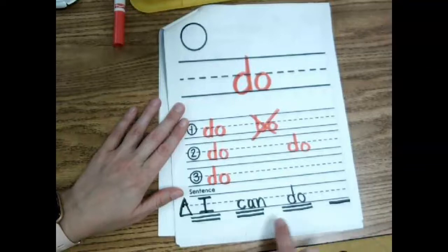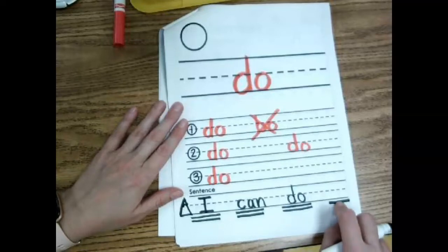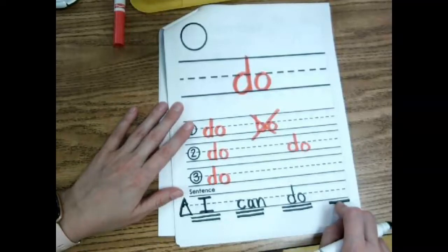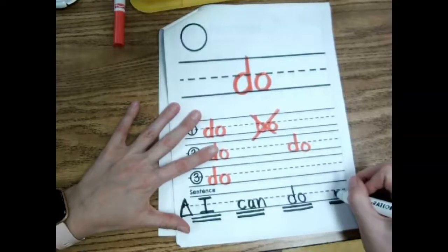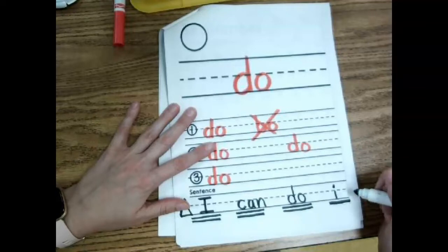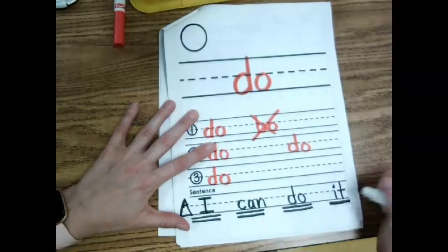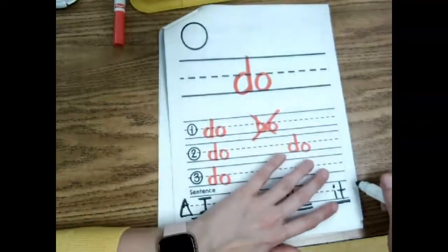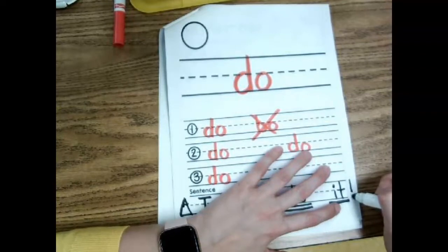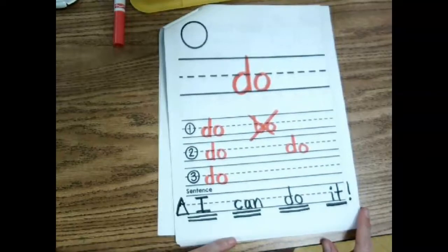I can do it. What's the first sound you hear in the word it? It. Good. I. And the last sound. It. Good. T. And we know T makes the sound T. For this sentence, I'm going to give it an exclamation mark because it is kind of an exciting sentence with a lot of emotion, so we can use an exclamation mark.